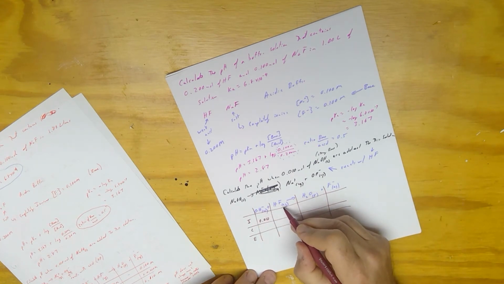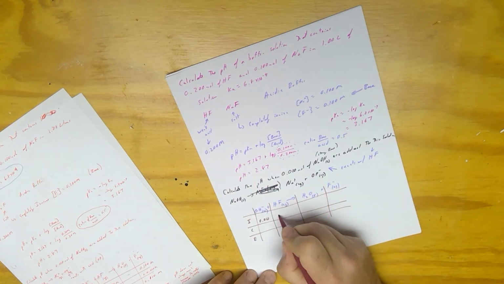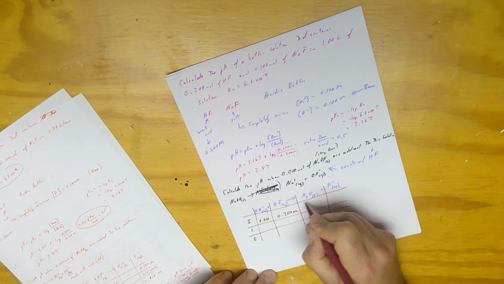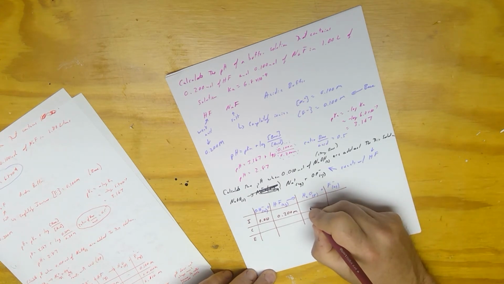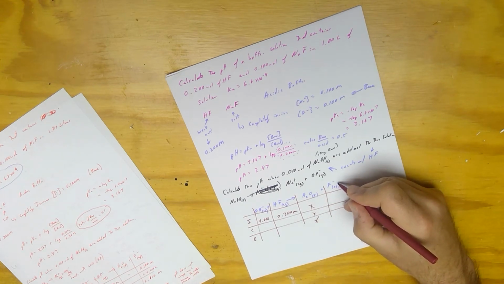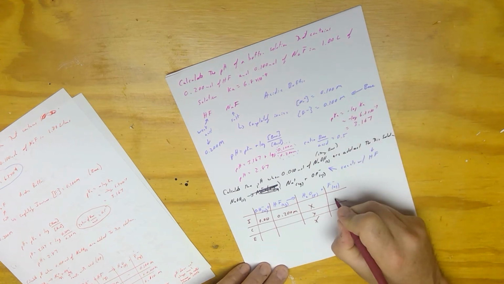We know our concentration of HF. It was up here at 0.20 molar. Liquid water doesn't change, so we don't need that. And we know the concentration of F minus, it's right here.